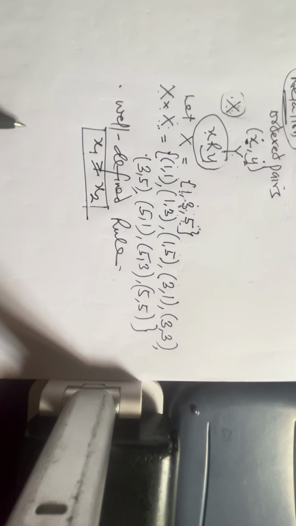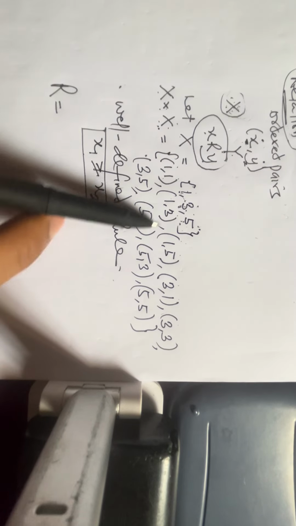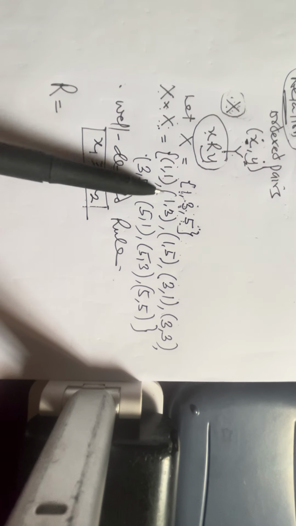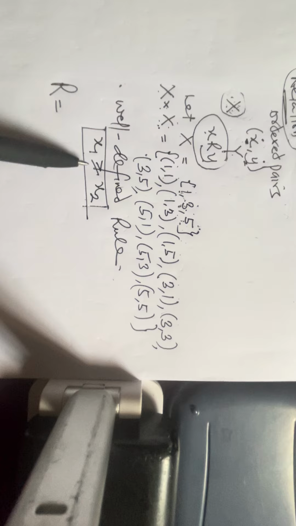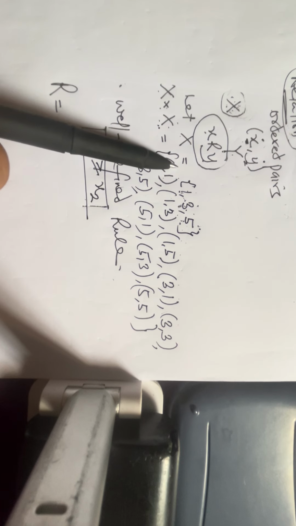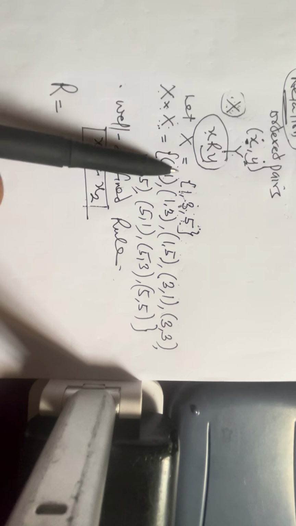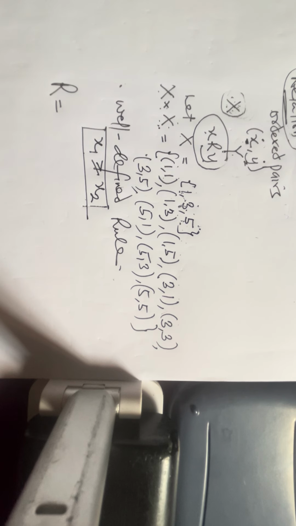So if we should follow this rule, what do we do? We will now say arrow equal to, then we'll come here and we'll pick the pairs of things here that follow this rule, that show that your first value in a pair is either greater than or equal to the second value.